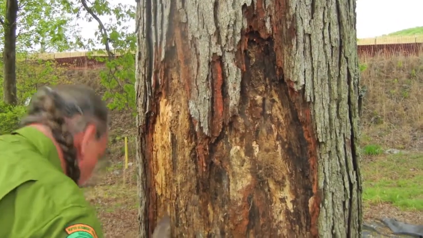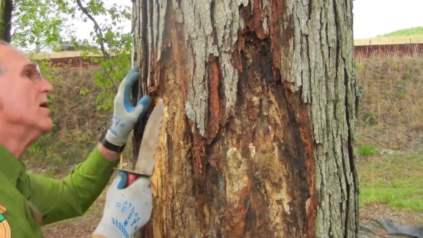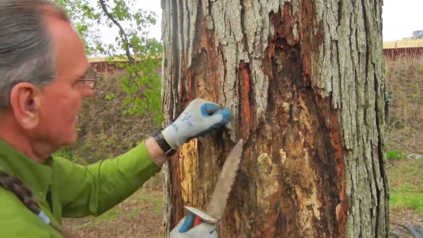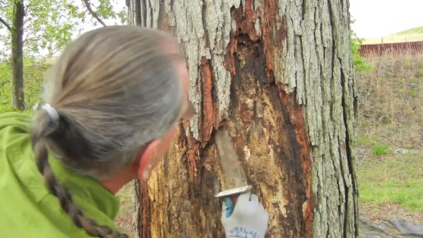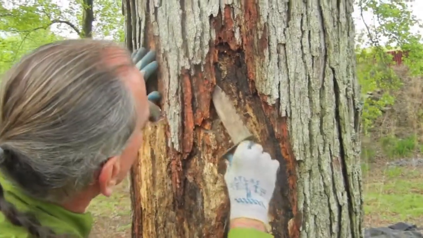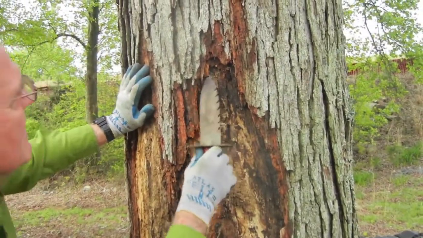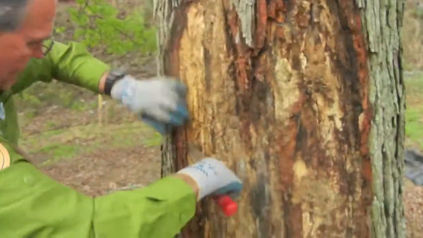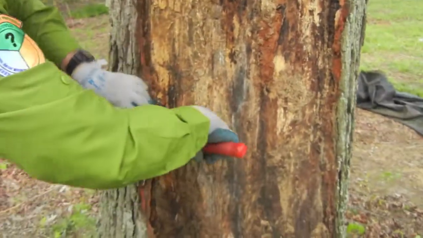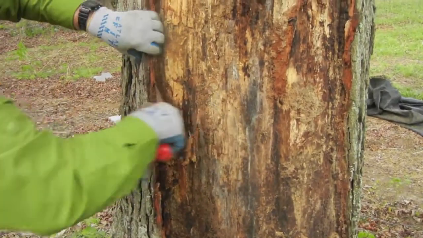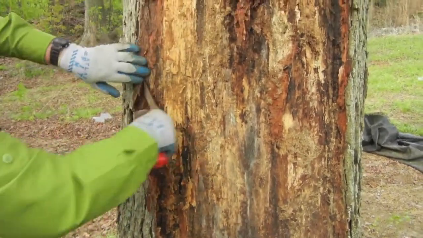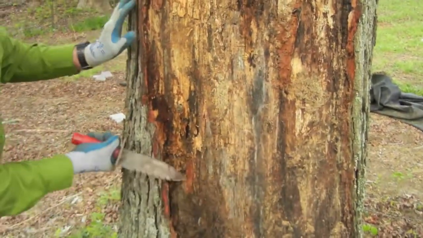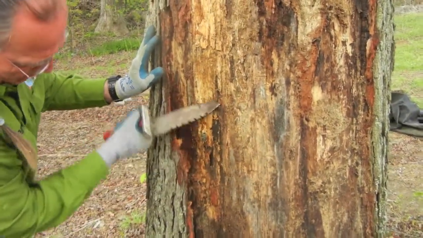I saw him. He's somewhere in there. All right. And what I found here is the end of the border. Let me see. I'm looking to see what we've got here.